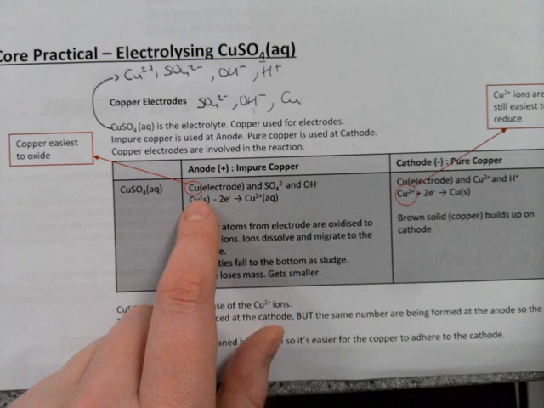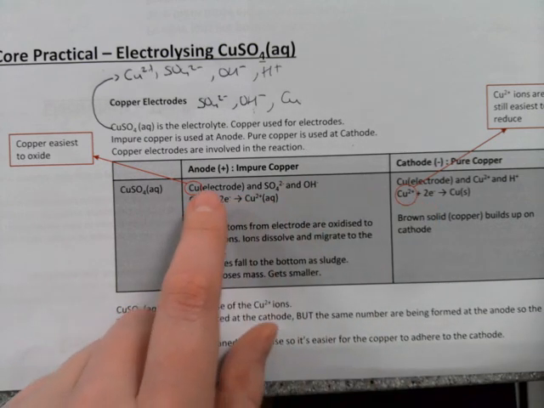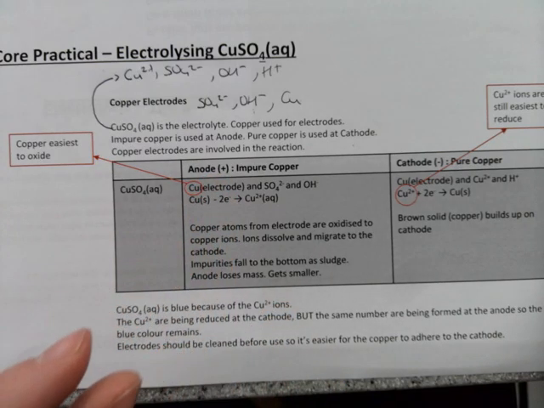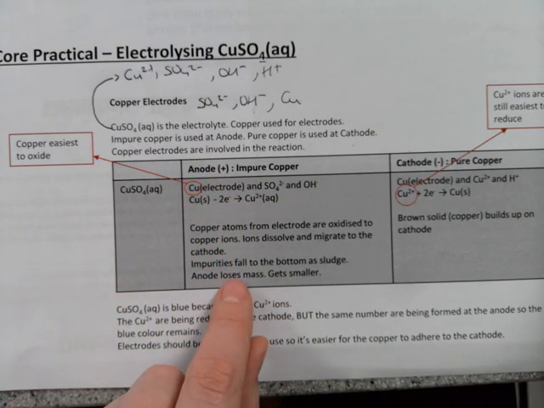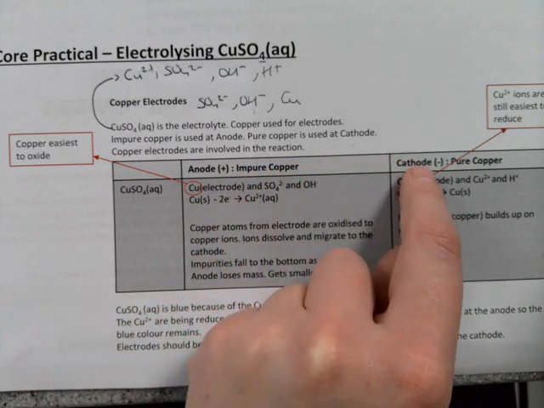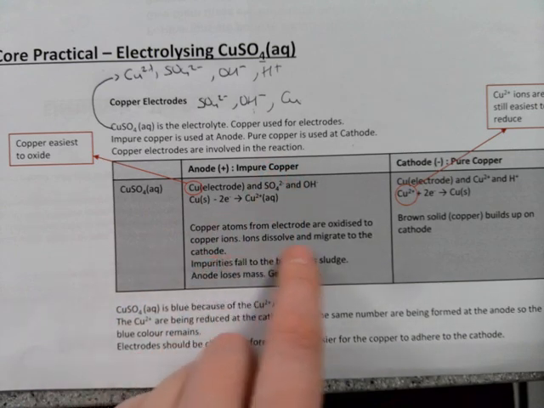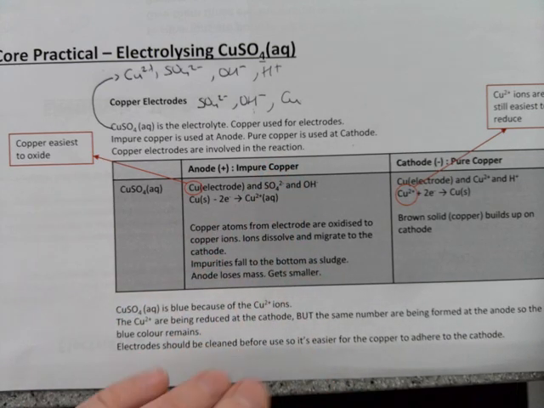Because all of these copper atoms are being turned into ions and then going to the other side, what you'll see is the anode getting smaller and smaller and smaller. It's going to lose mass. And we said this was impure copper. All of the copper is going to go to the cathode, but the impurities within your electrode, they're just going to fall to the bottom as sludge.